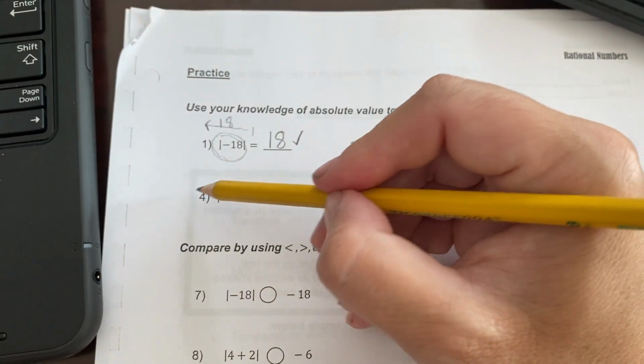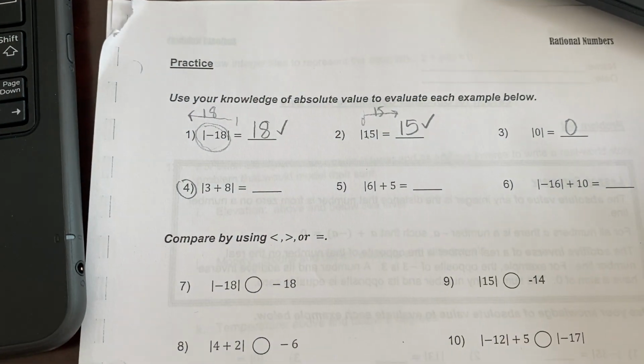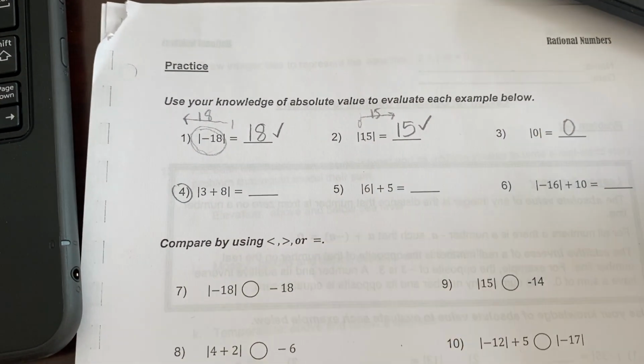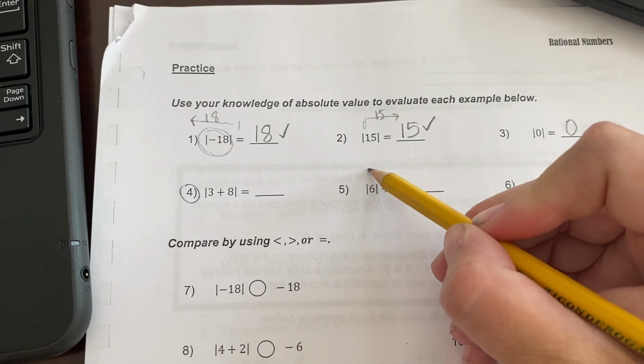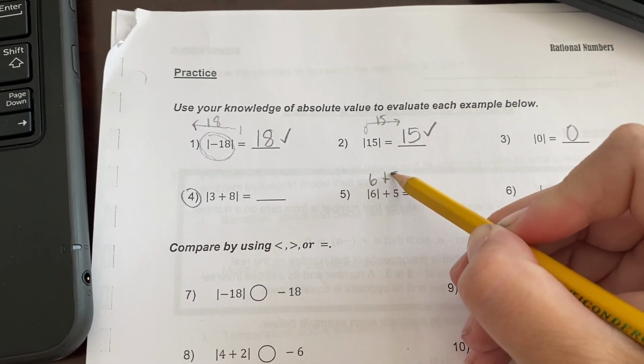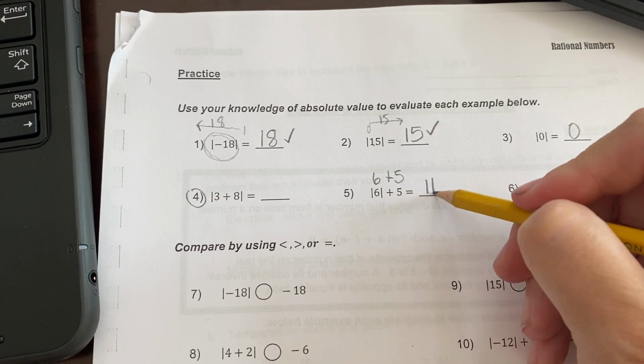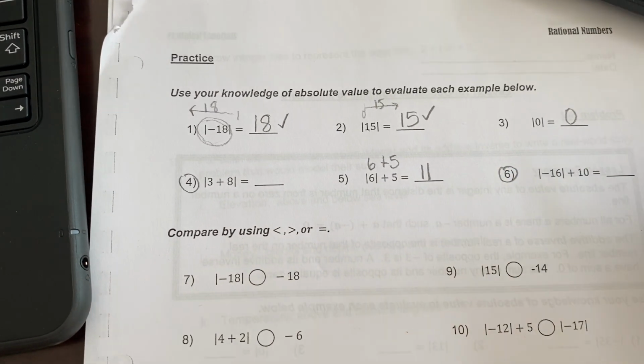Okay, so try to do number 4. And number 6 we'll do together. This you can just rewrite. That's just saying 6 plus 5 is 11. Try to do 6 on your own.